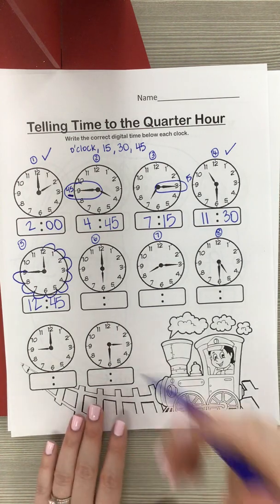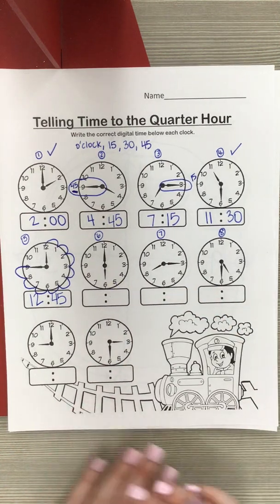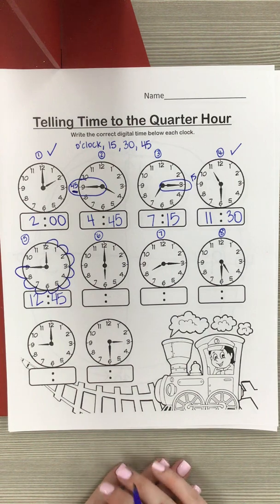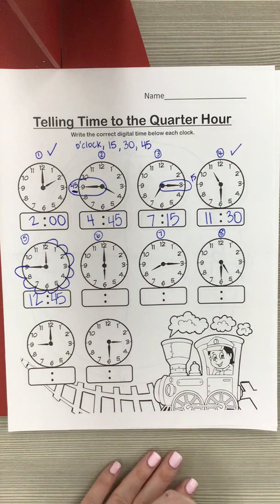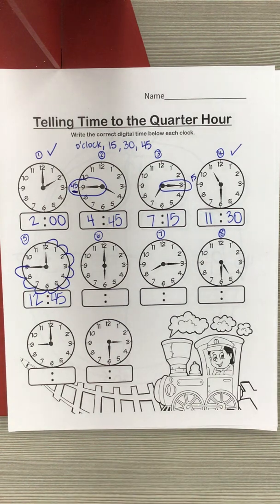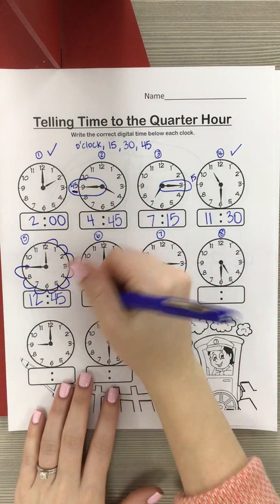All right, next up. What does this represent? Everybody's hand should be up. You know which one the hour hand is, you know which one the minute hand is, and you know when the minute's on the 12, it represents what, everybody? O'clock. So what time is it? 6 o'clock.